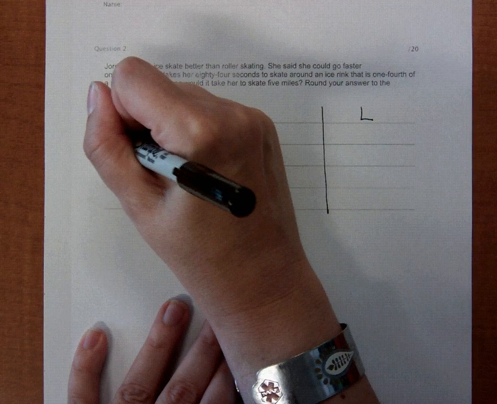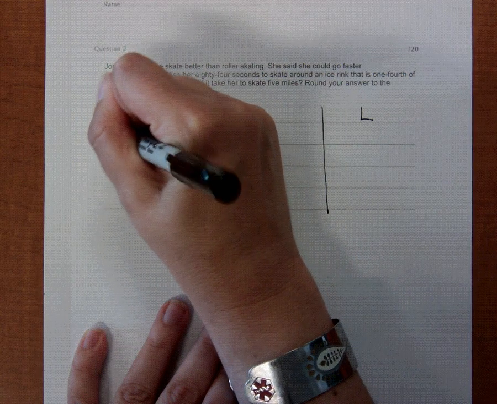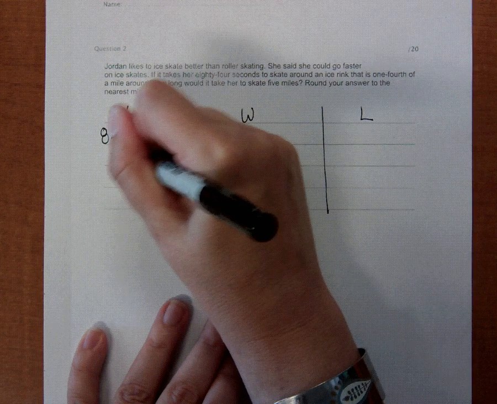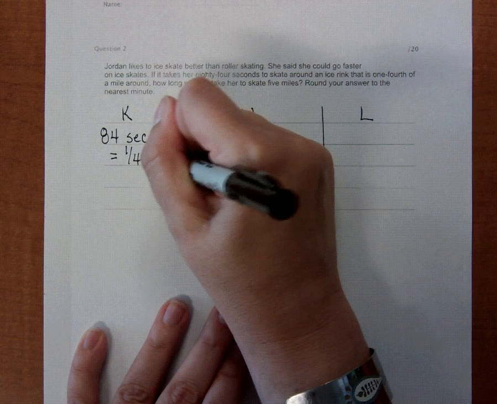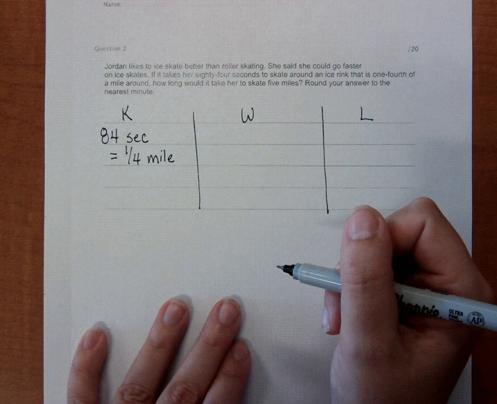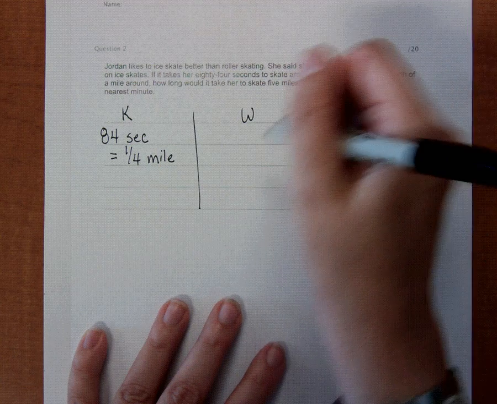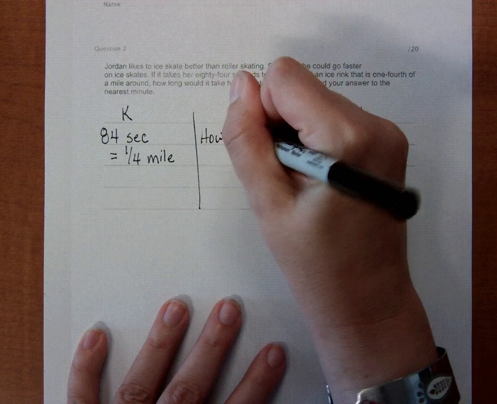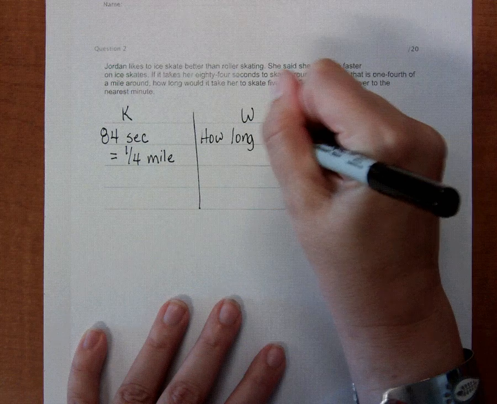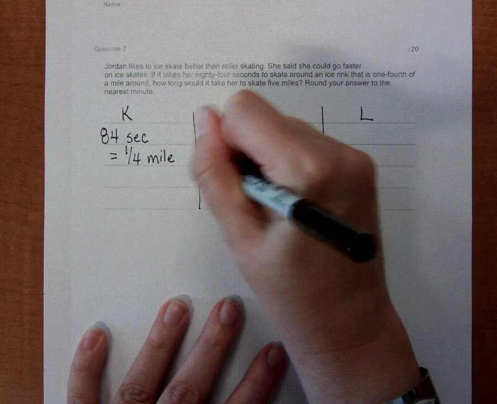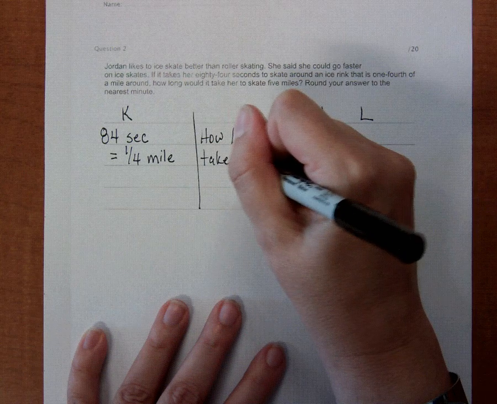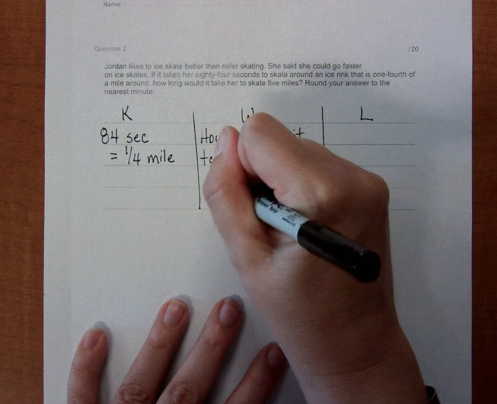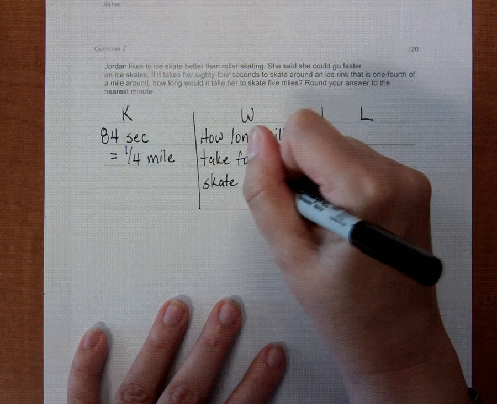Okay, so we know 84 seconds equals 1/4 of a mile. What we want to know is how long will it take for her to skate 5 miles.